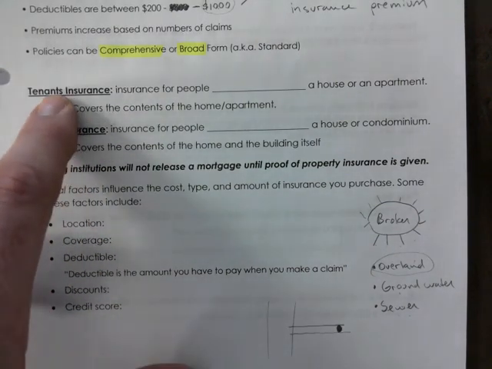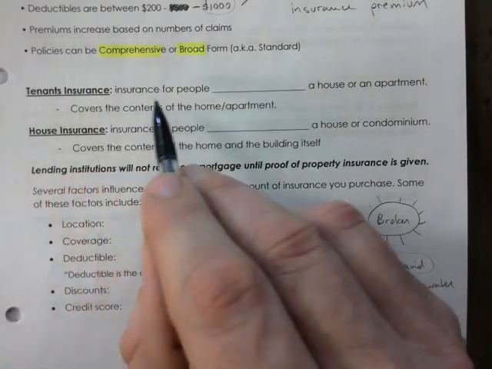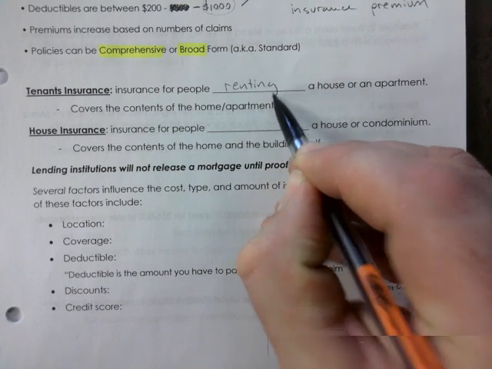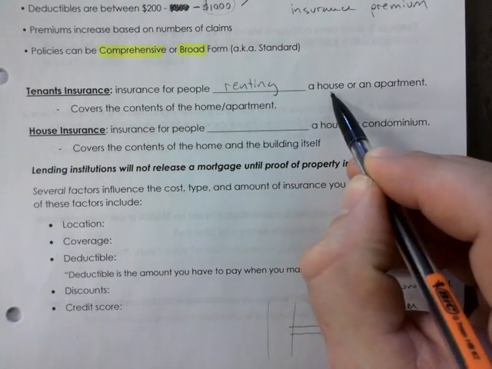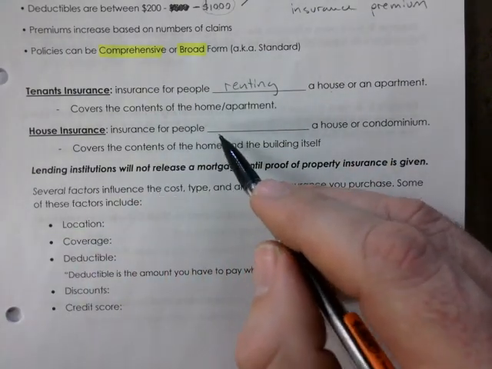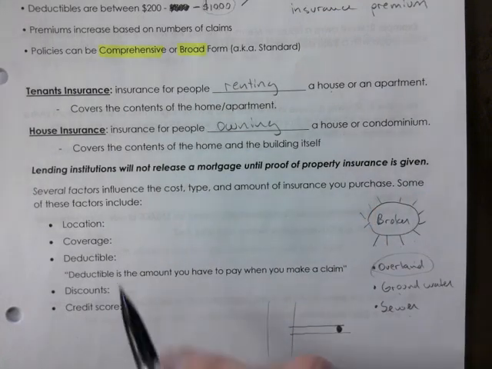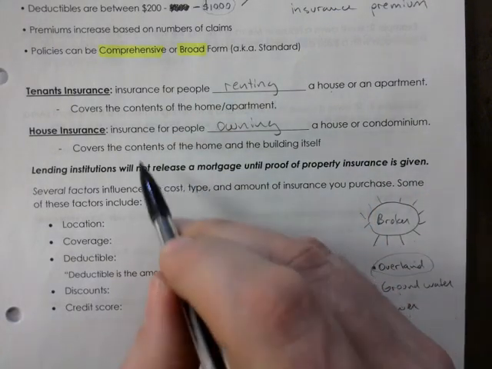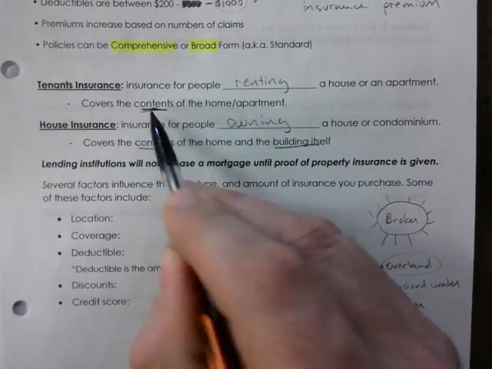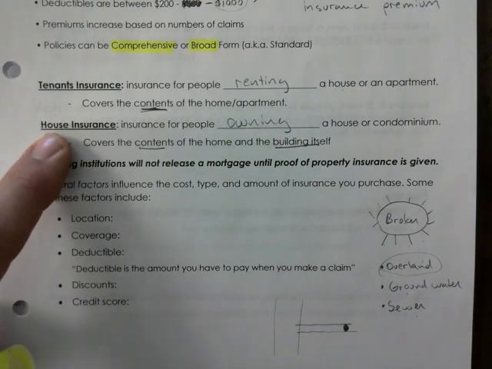Okay, let's talk about tenant insurance and house insurance. Tenant insurance is insurance for people renting. Even if it's renting a house, you're still renting, you're a tenant. Home insurance is insurance for people owning a house or condominium. It's the contents and the building. This is only the contents. That's the difference, and that's why it costs you more to get your house insurance.